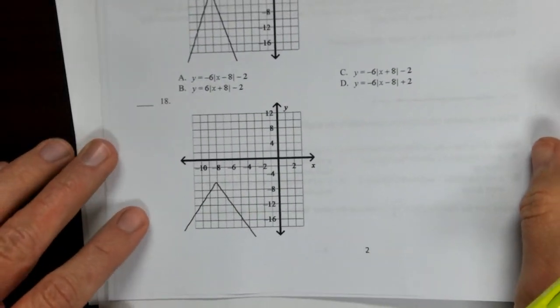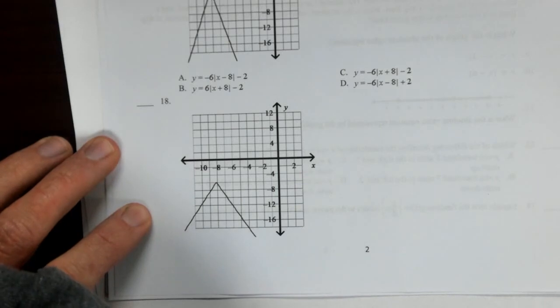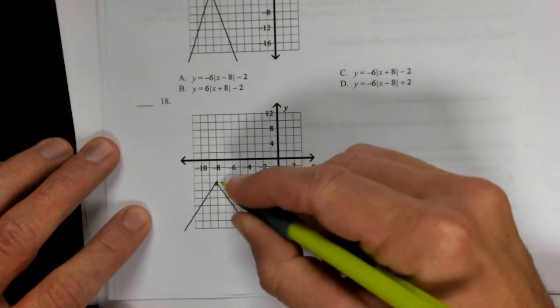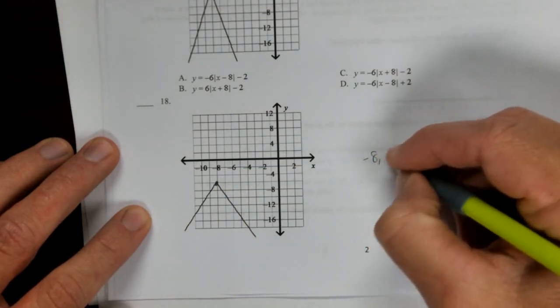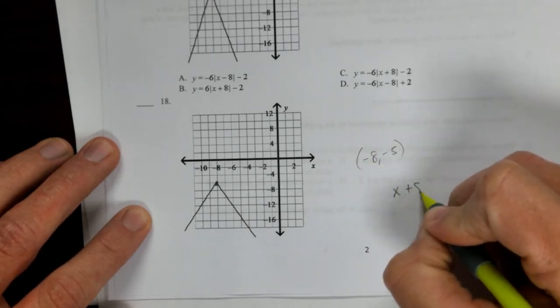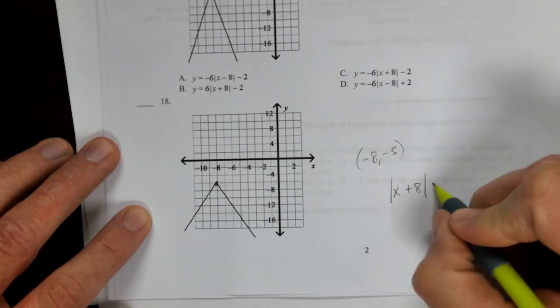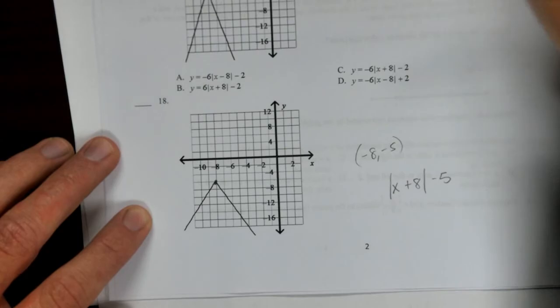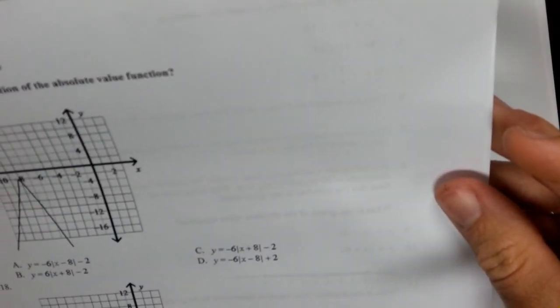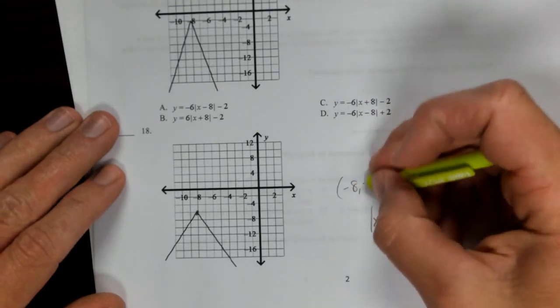All right, going on to number 18. Number 18, you have your graph. It says, what's the equation of the absolute value function graphed? So let's look at our vertex. Our vertex is right here at negative 8, negative 5. So we know that we have x plus 8 inside the absolute value, and we have minus 5 outside the absolute value. So if I'm looking at my answer choices, oh, that's a 6. Yes, sorry, my fault, not 5, it's 6.